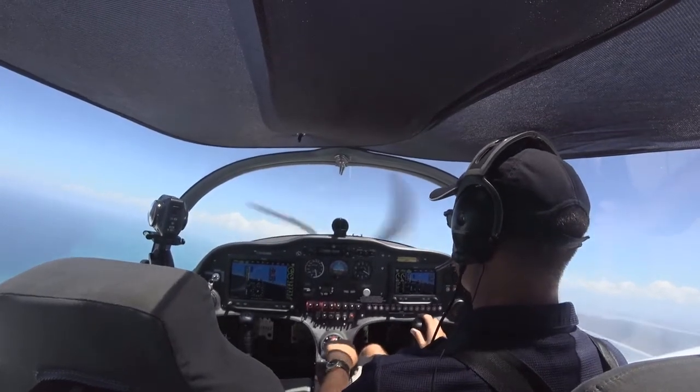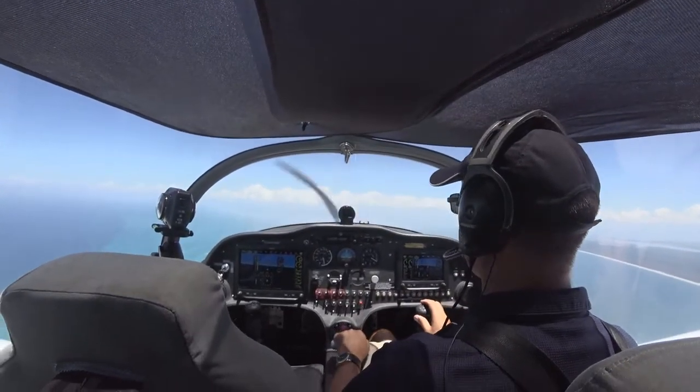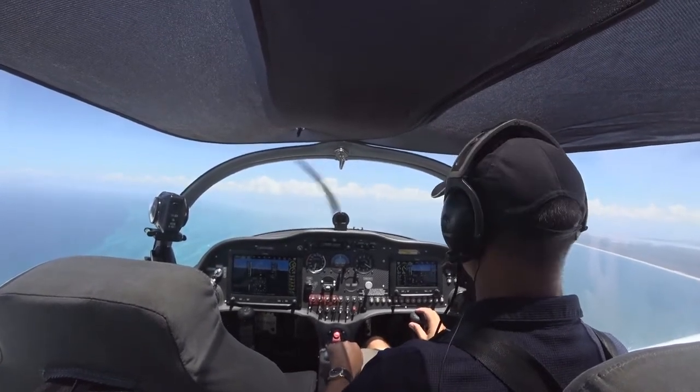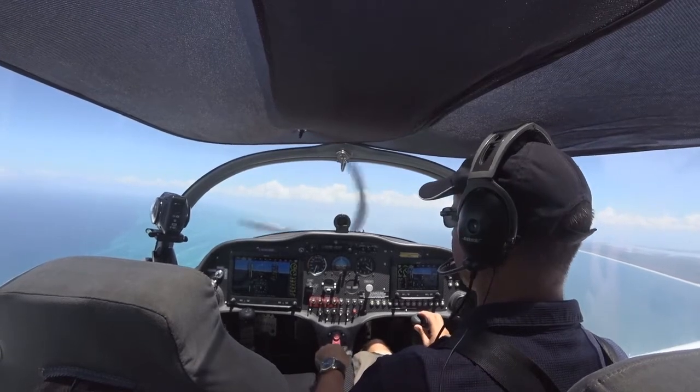It's slowly pitching up, and we're yawing to the left. I'll bring us back to level now. So what we can see there is that when I increase our power, the nose wants to pitch up and yaw to the left. That's in the Sling aircraft.